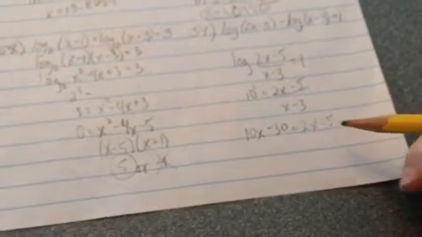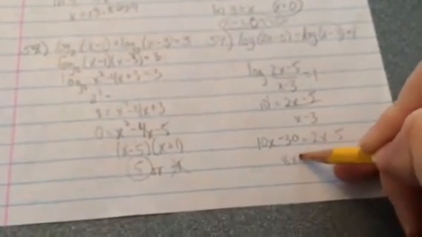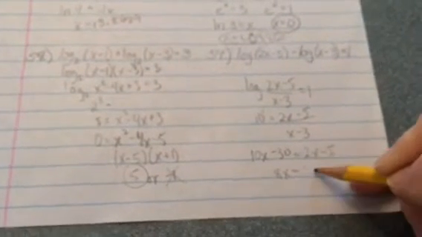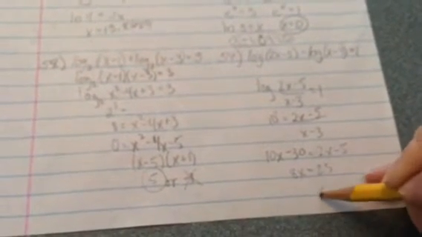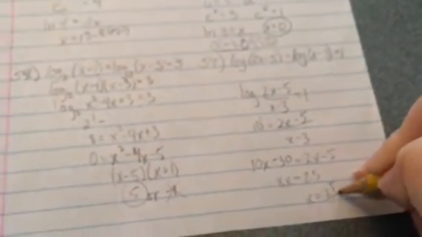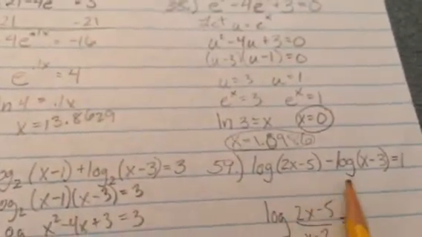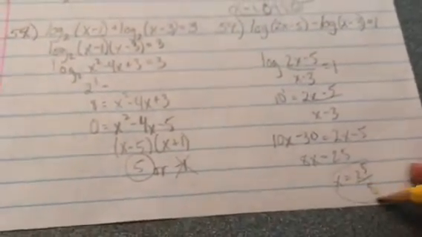And then, what do I get? 8x equals 35. No, that's a negative 5. So it equals 25. x is 25 over 8. Again, we need to double check that this number won't make either of these parentheses negative, and it won't, so that is my answer.